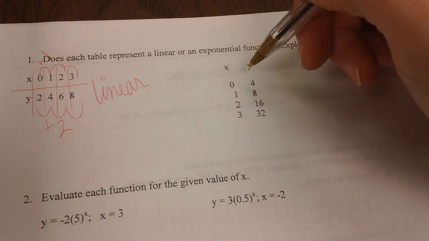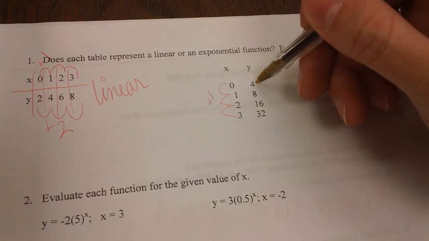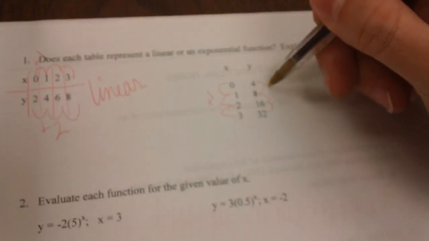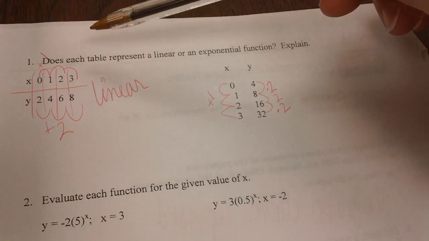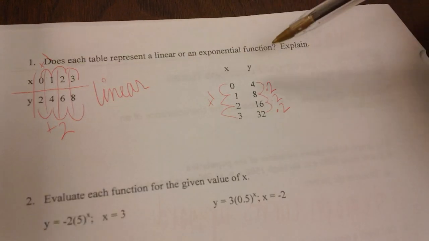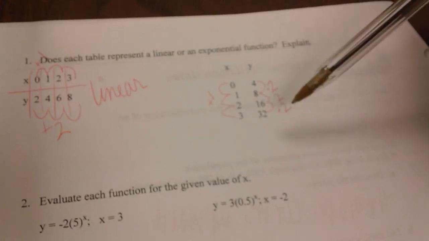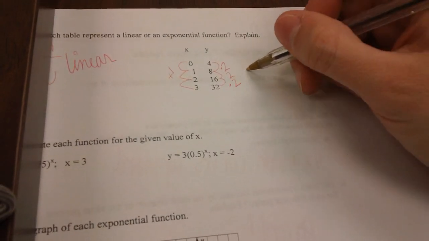Now, let's see if this one is an exponential function. We increase by 1 each time. And then here we have plus 4, plus 8, plus 16, or times 2, times 2, times 2. So when you have a linear function, you're going to have an addition that stays the same. When you have an exponential function, you're going to have a multiplication pattern that stays the same. So this is an exponential function.